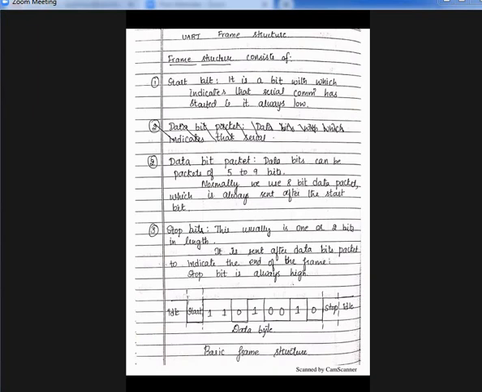Now the data bit packet. The data bits can be packets of 5 to 8 bits. It is not 9, sorry, you make a necessary change there. In the record, you have to write it as 5 to 8 bits. You cannot transmit 1 bit or 2 bits. You have to transmit a byte having at least 5 bits, so the length of the data can be between 5 to 8 bits. Normally we use an 8-bit data packet which is always sent after the start bit.